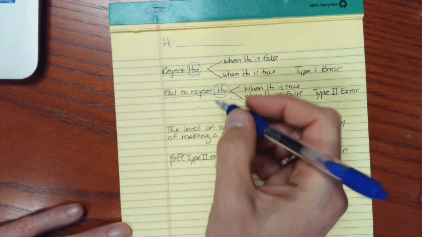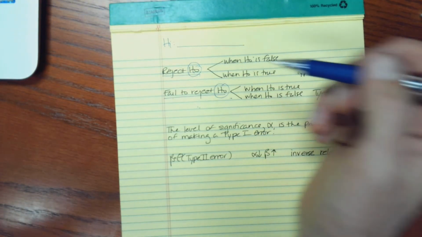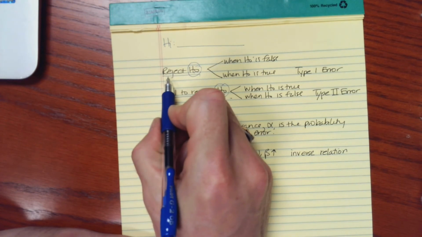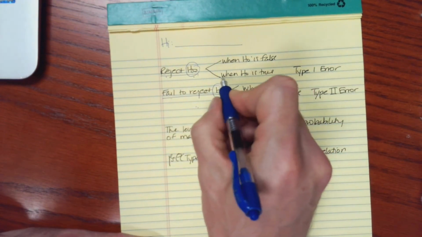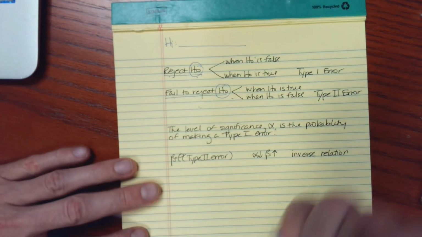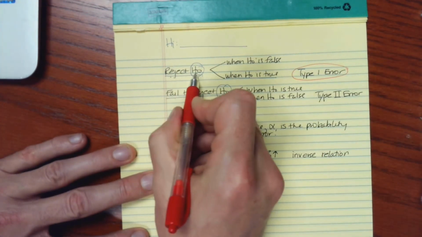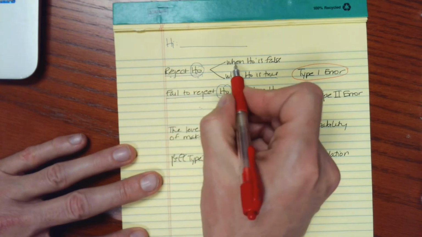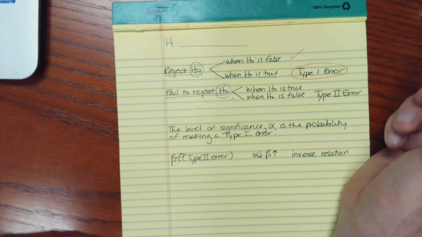And what you have to keep in mind, though, is that there's always a chance that we would make the wrong decision. So you could reject the null hypothesis when, in fact, it's true. Now, that would be an error, and we call this a type 1 error, when you reject the null hypothesis when it's true. Now, if you reject the null hypothesis when it's false, that's a good thing. You've made the correct decision.